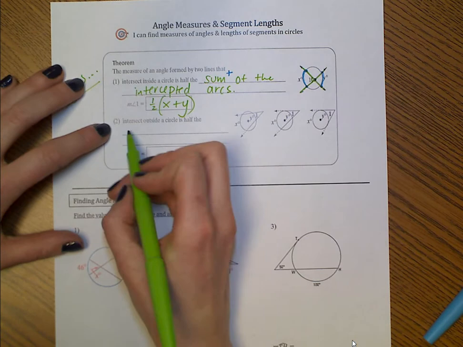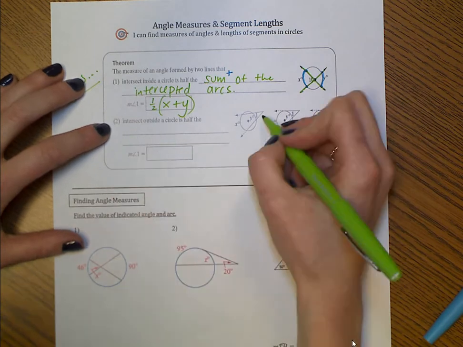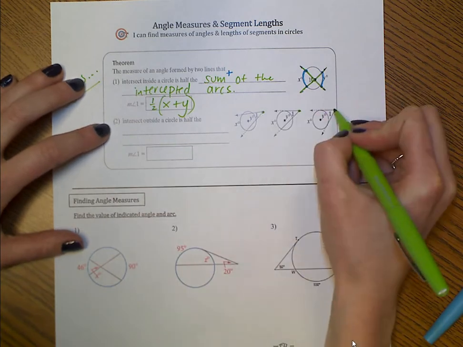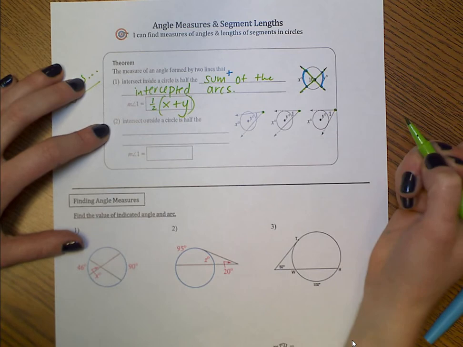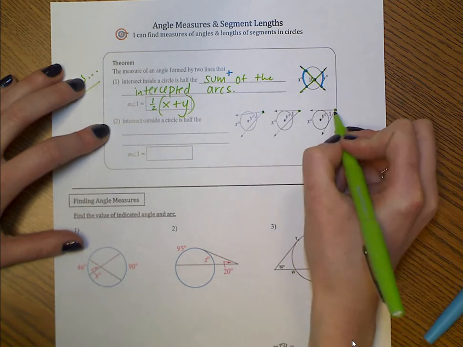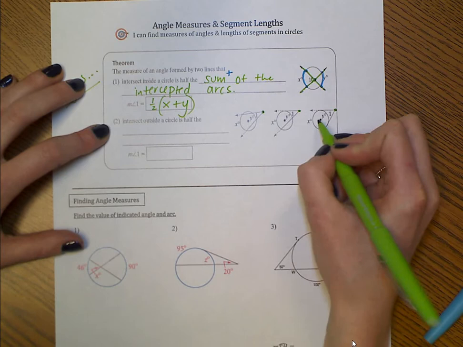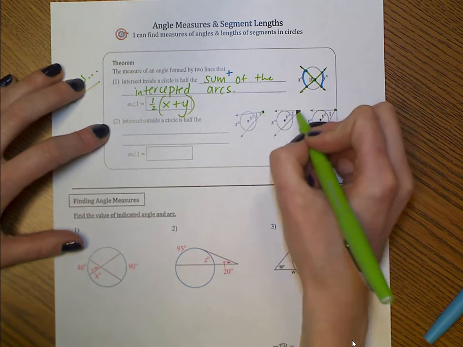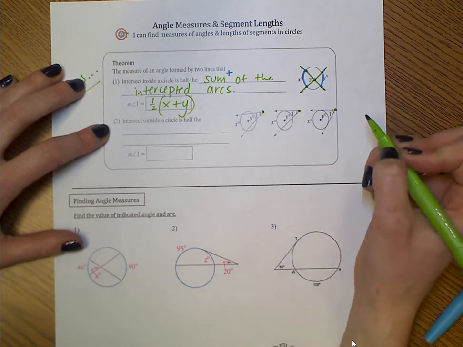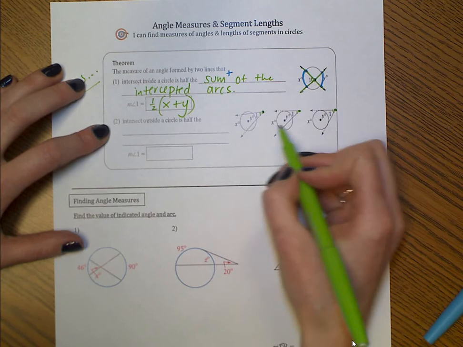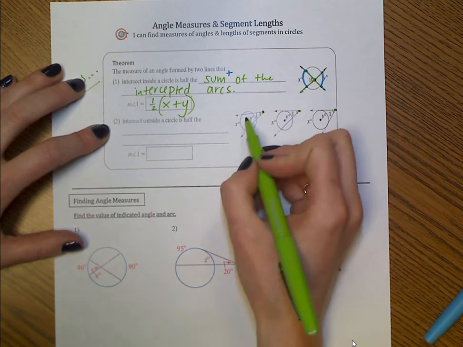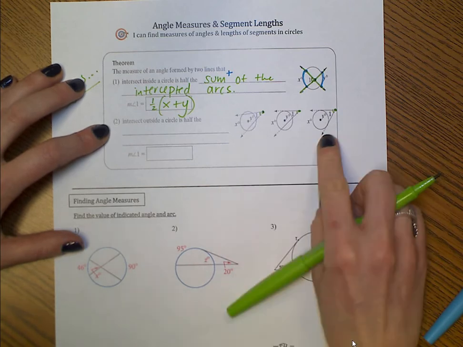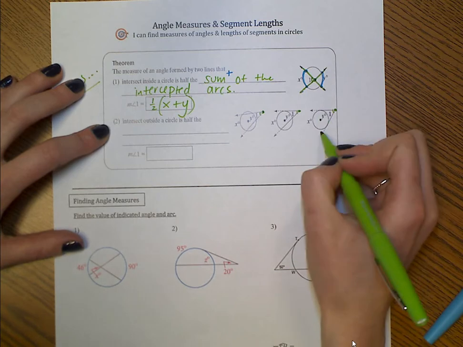If the lines meet outside the circle, which is all 3 of these scenarios right here, notice your two lines, the point where they come together is the point that I just dotted, and angle 1 is the angle made between the lines. All of these are essentially the same thing. It's just what kind of lines they are. Like look at this third example. These are both tangent lines.